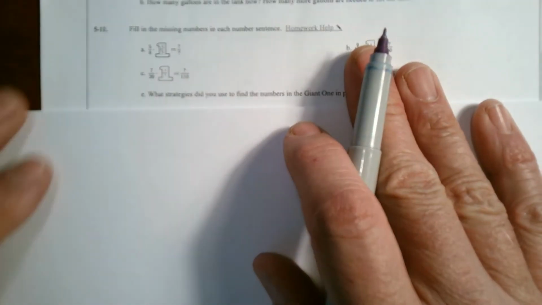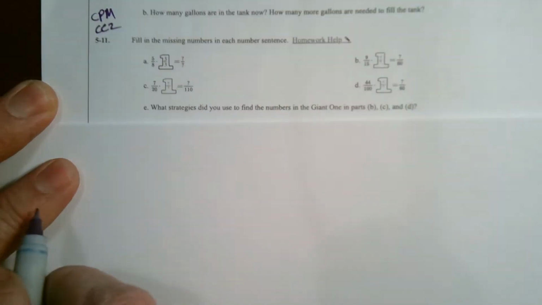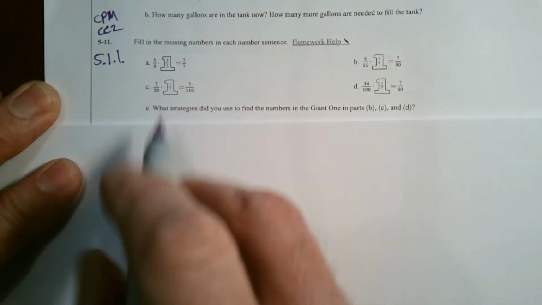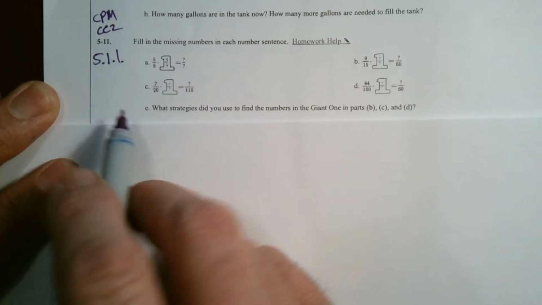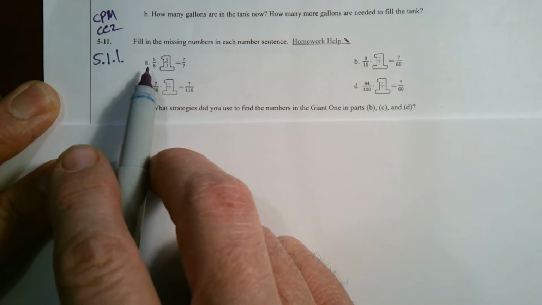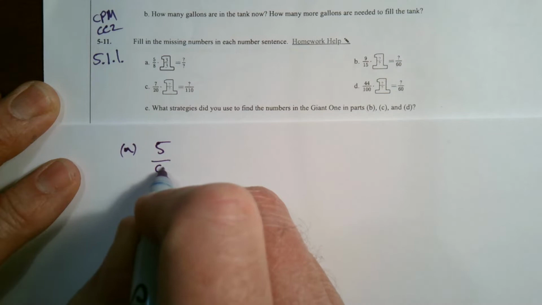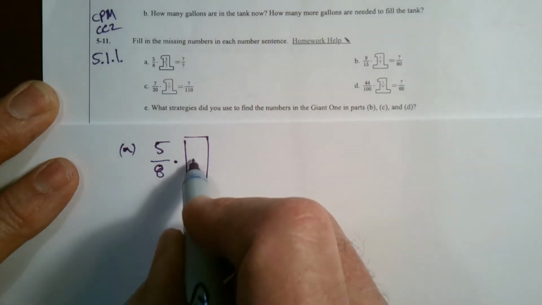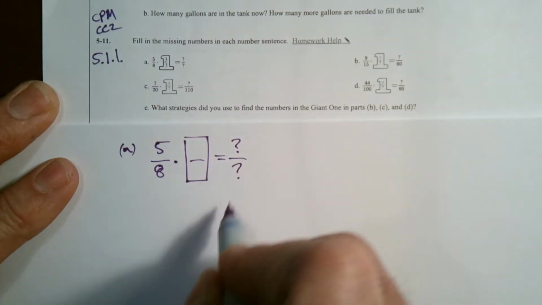Okay, so I'm specifically taking this question from CPM course 2, section 5.1.1 in the review preview. So it's a nice review of this concept. I'm going to rewrite the question so it's easier to see. So part A, we've got 5/8 times some giant 1 is going to equal question mark over question mark, right? We've got to figure out what that is.